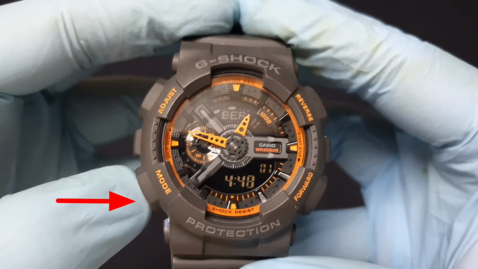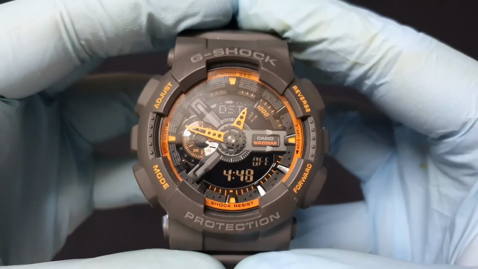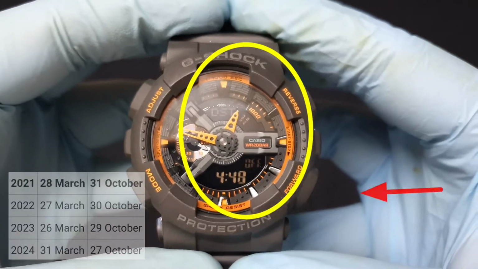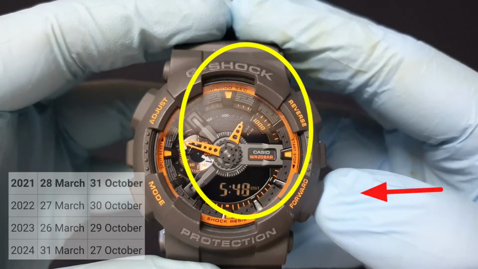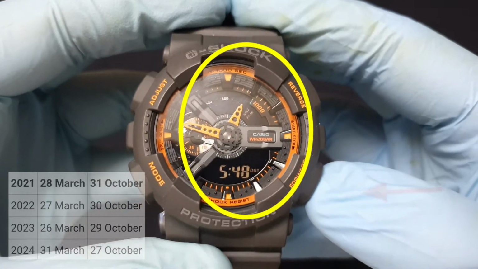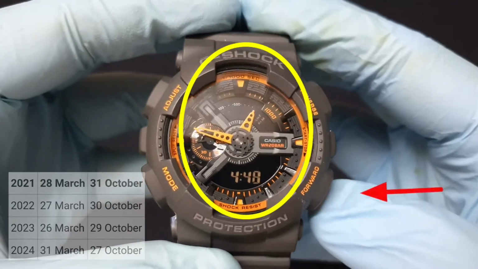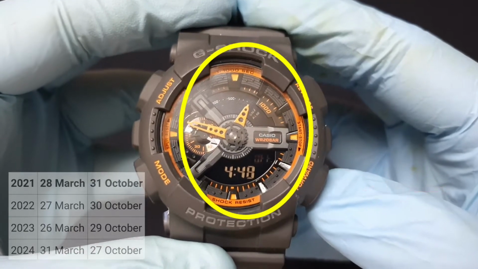Press the mode button once and now press on the forward button to turn on or off DST, Daylight Saving Time or Summer Time. Summer Time has to be on from the last Sunday of March till the last Sunday of October in Germany.